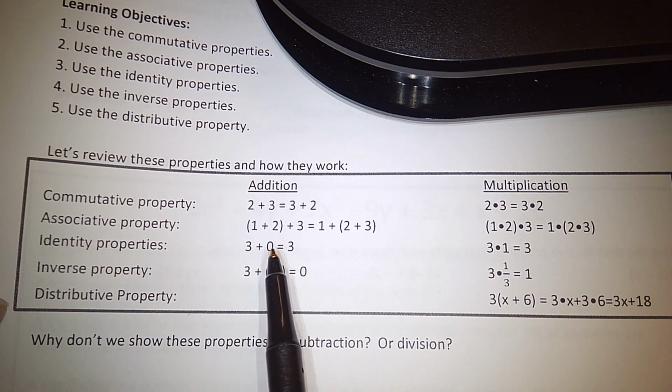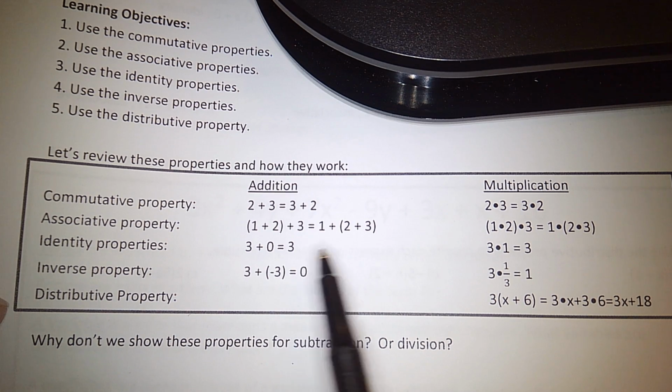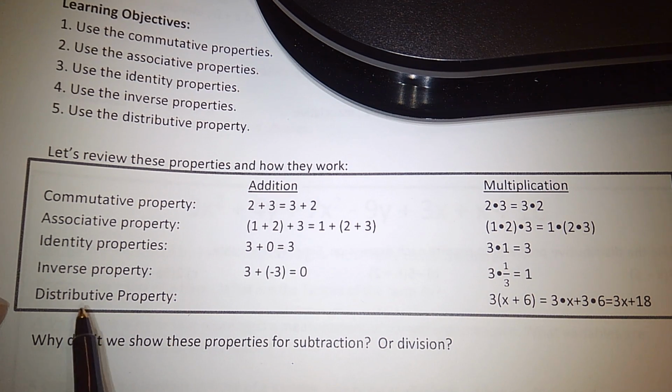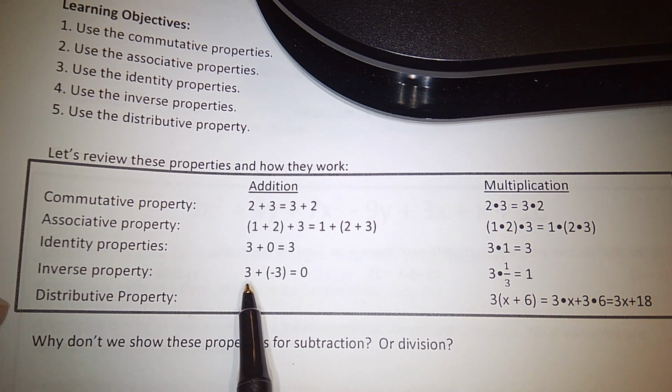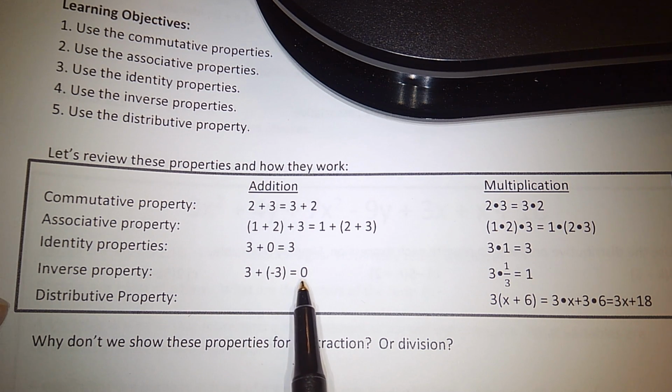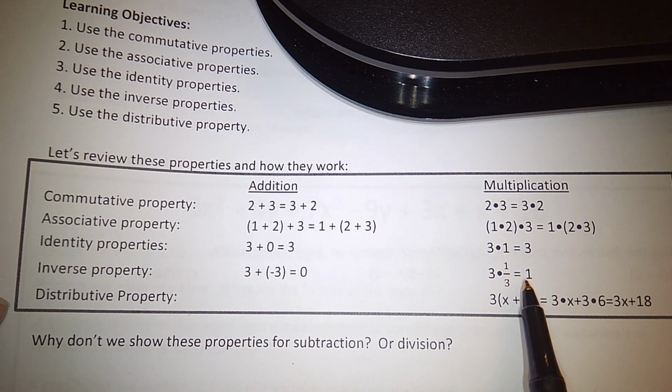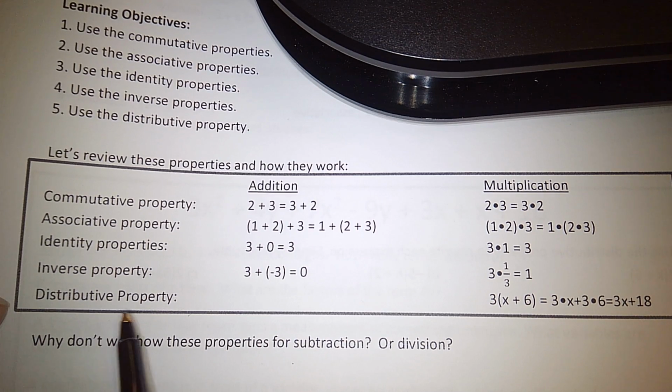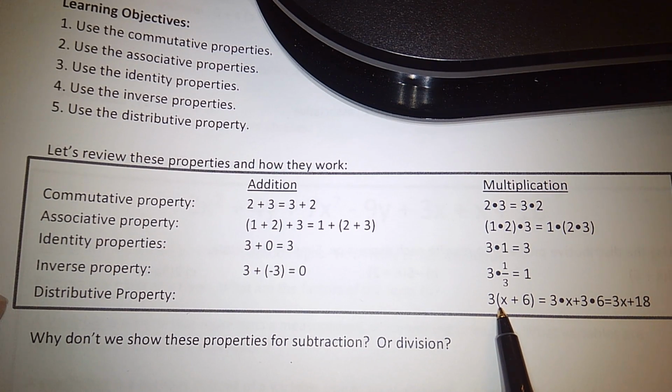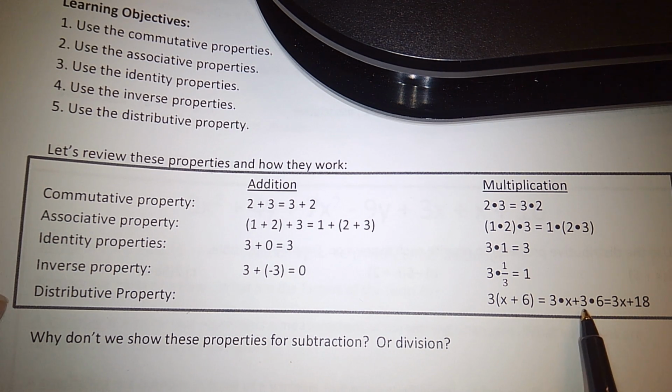Identity properties: 3 plus 0 equals 3, and 3 times 1 equals 3. Inverse property: 3 plus negative 3 equals 0, and 3 times 1/3 equals 1. Distributive: 3 times (x plus 6) equals 3 times x plus 3 times 6, which equals 3x plus 18.